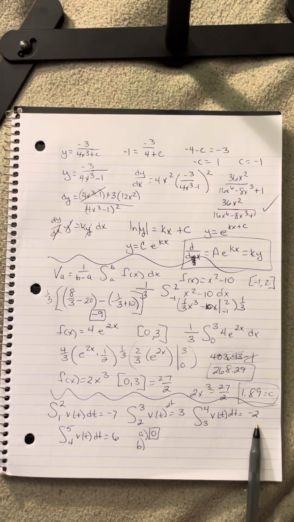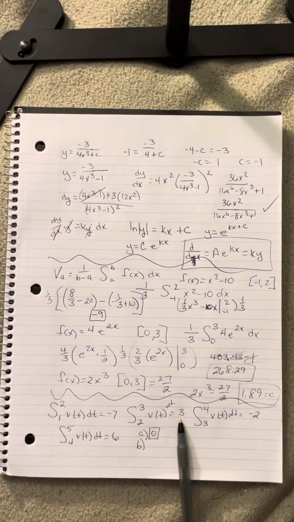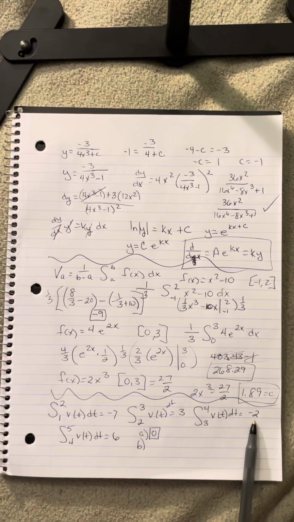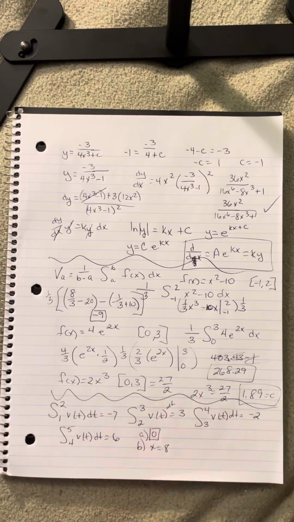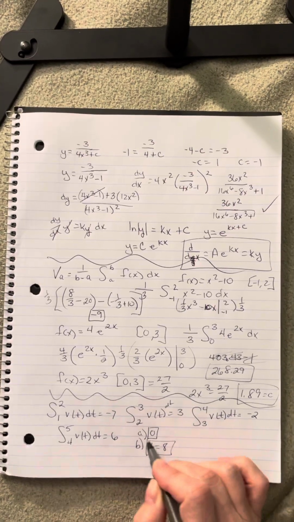And then it said that we are beginning with x equals 7. So 7 plus 3 is 10, minus 2 is 8. So we are at x equals 8 when t is 4. That's the other answer.